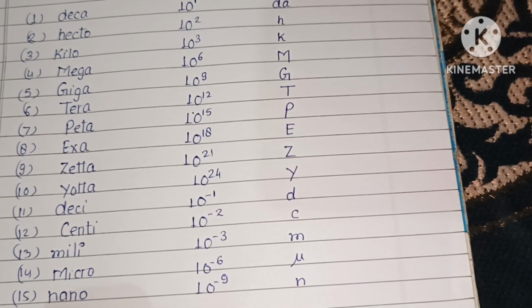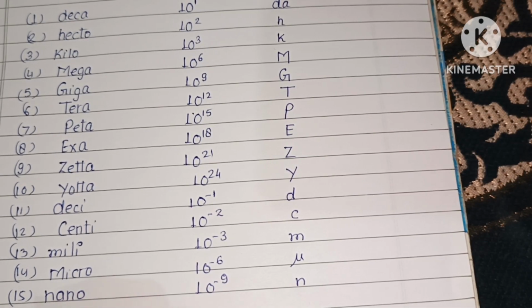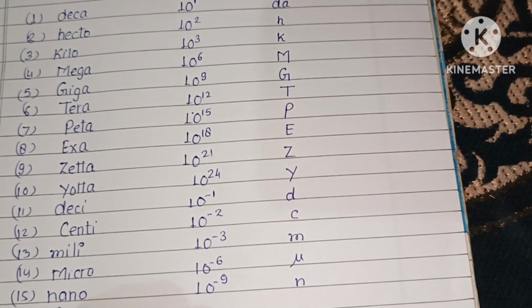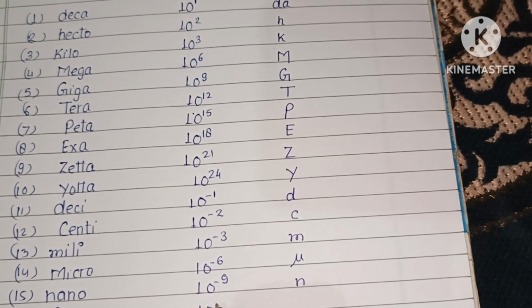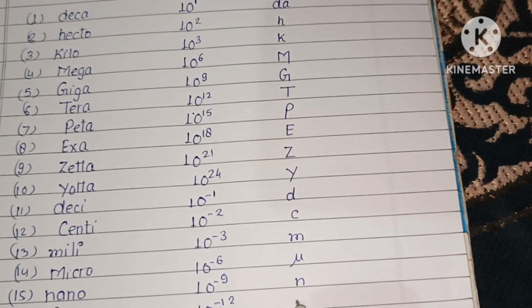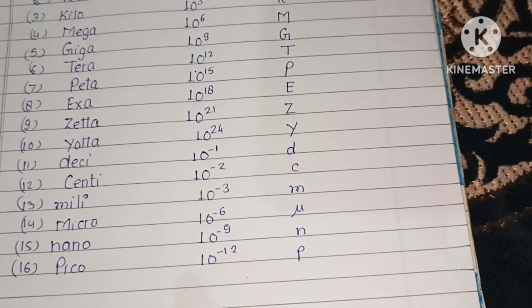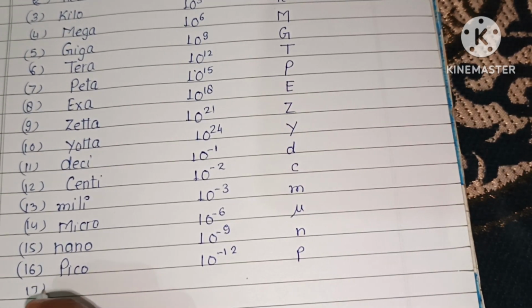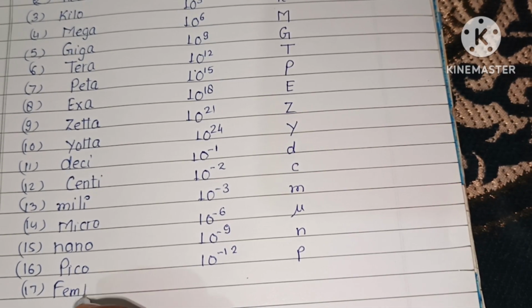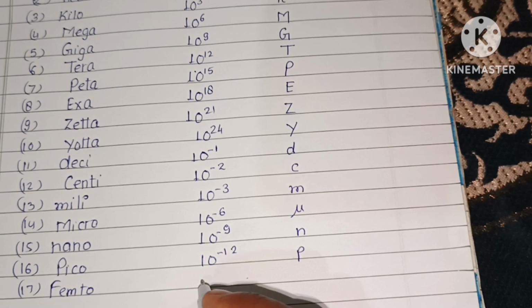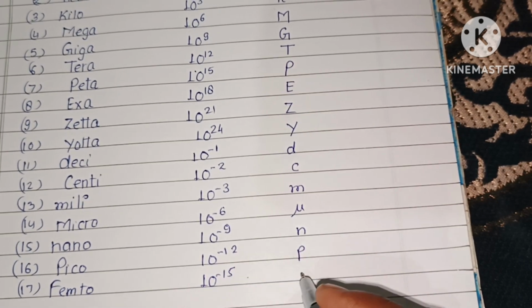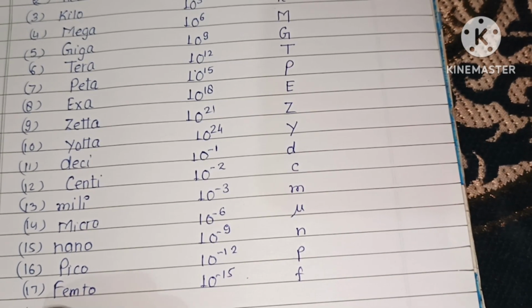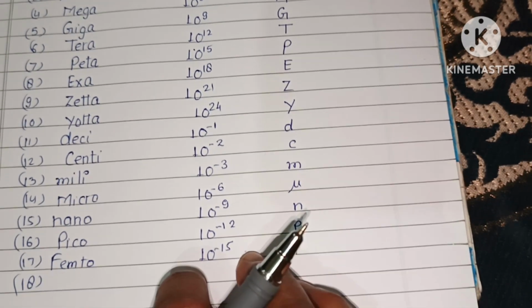That is pico. Pico, 10 to the power minus 12, small p. 17, femto, 10 to the power minus 15, small f. 18, that is atto.